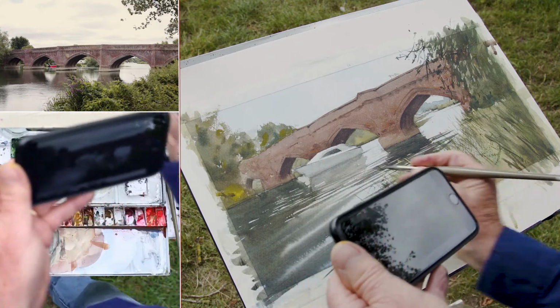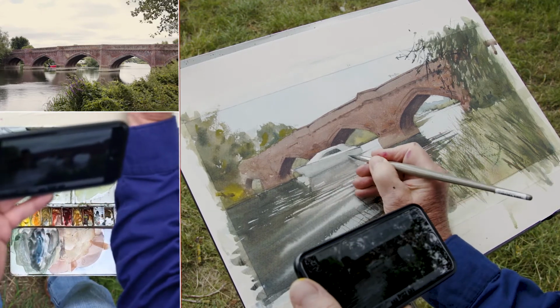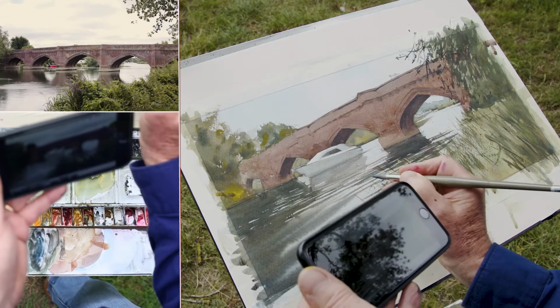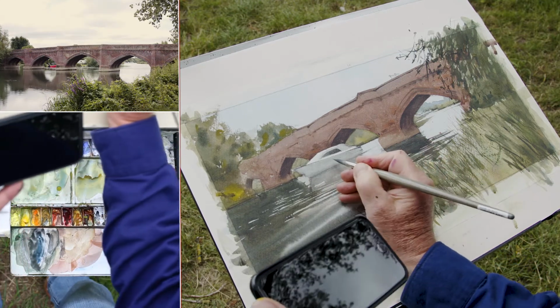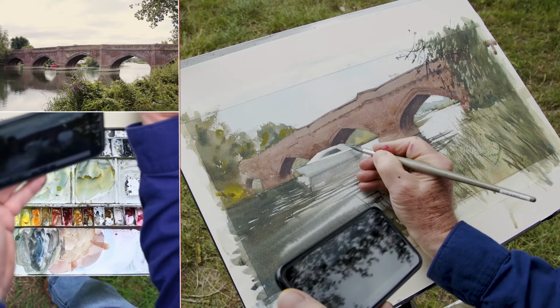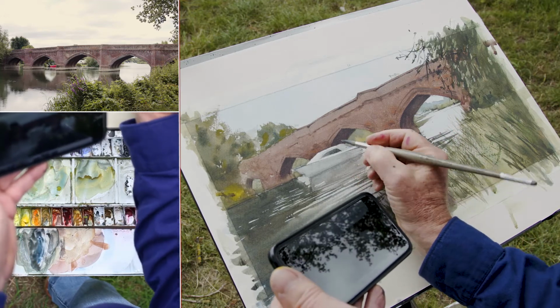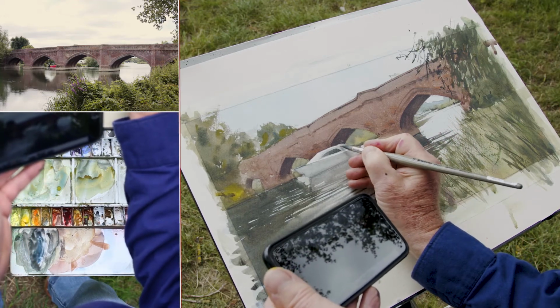And a line along the boat, there's another one, seems to go there. It's various bits and pieces.